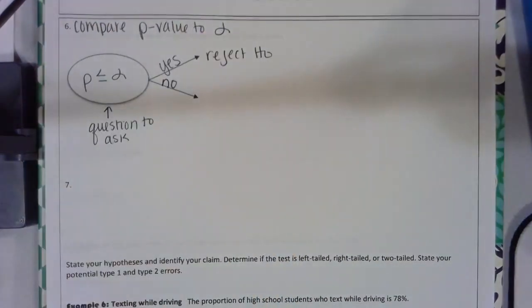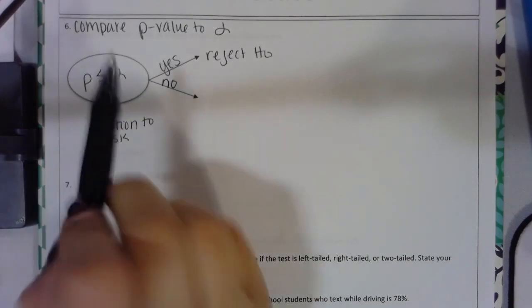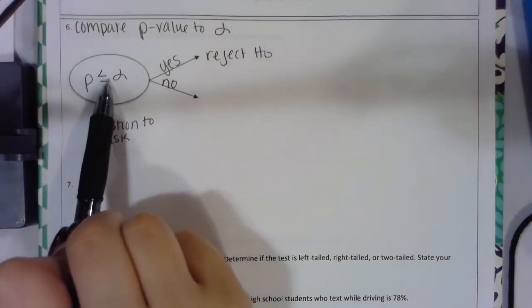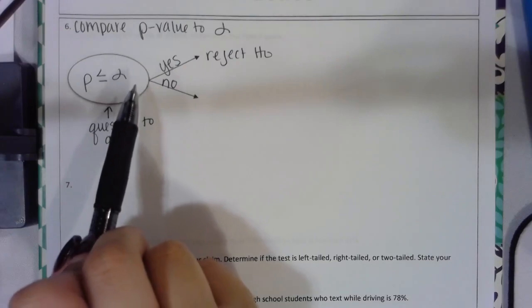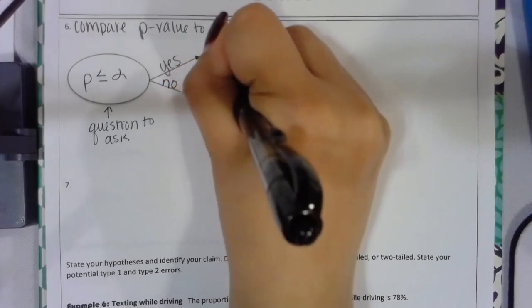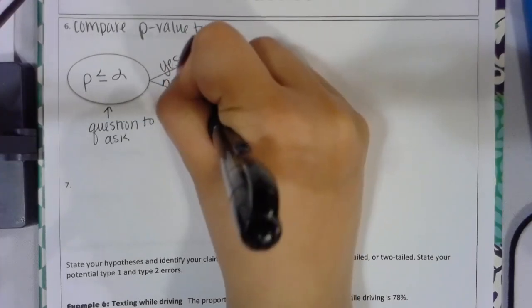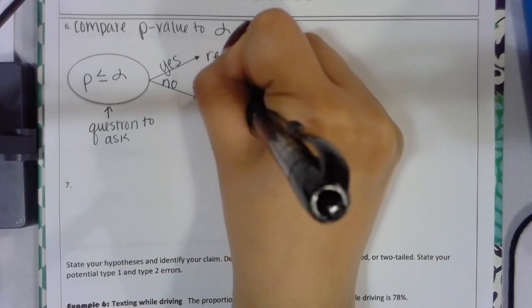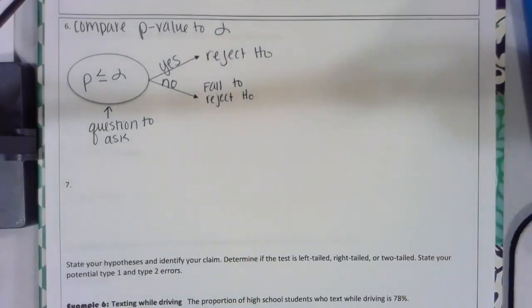If your answer is no, if your p-value is greater, as if we had 6 less than or equal to 4, that's not true because 6 is greater than 4, then you just fail to reject it. What failing to reject means is that you didn't reject it, you accepted it.